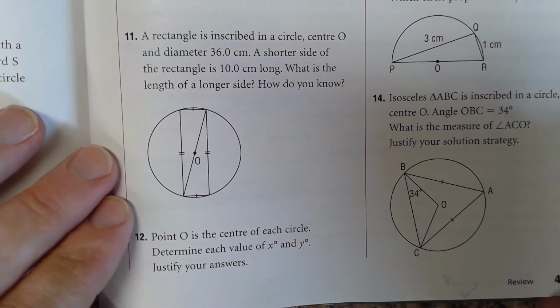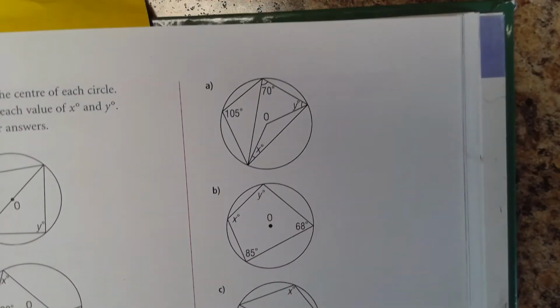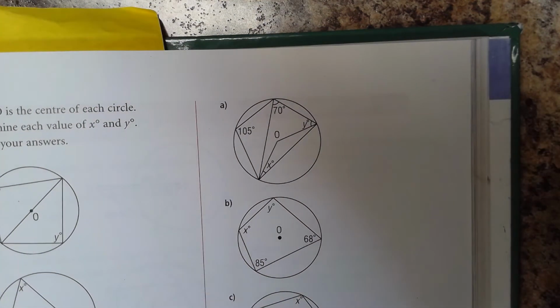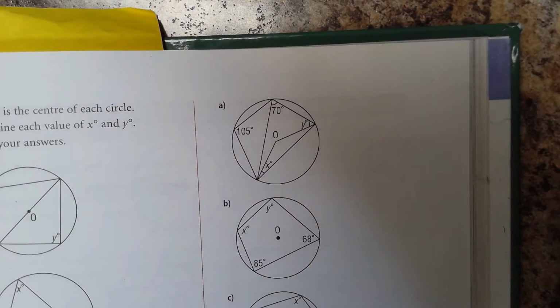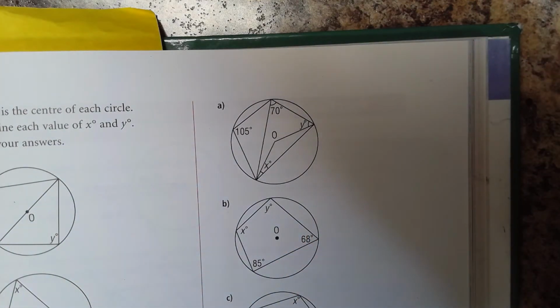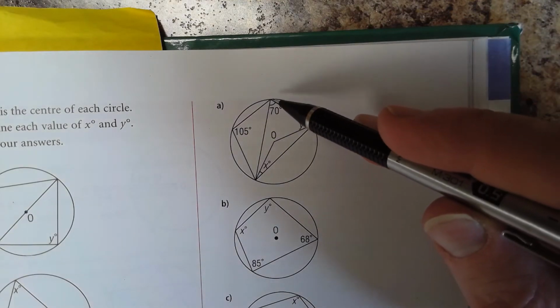So number 12 actually begins down here, but the questions are right here. Here's 12a. Each time we're finding the measure of x and the measure of y. Y, oh y. So, do we have any opposite angles that we can work with here? Well, these two.